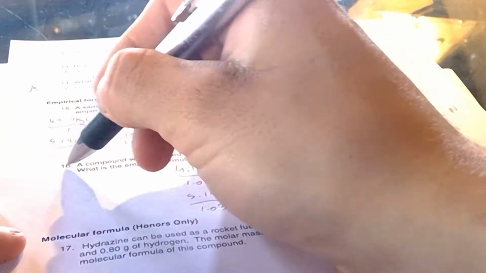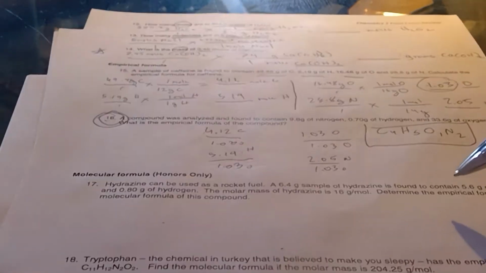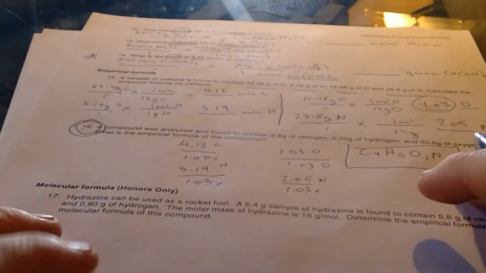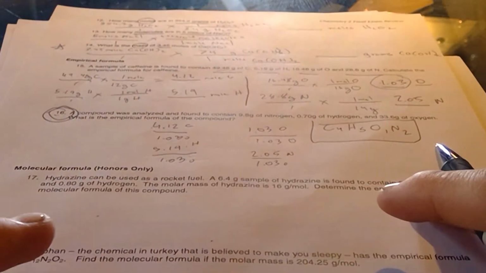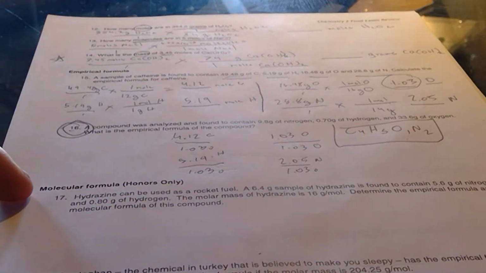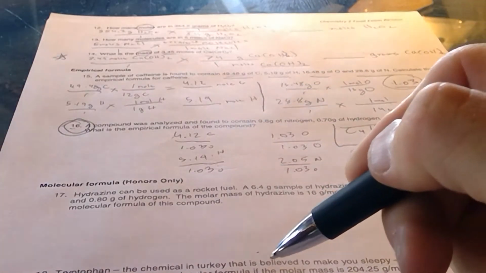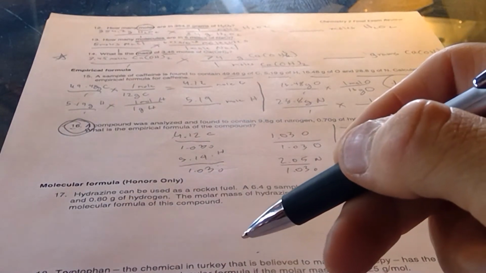Now, obviously what I've done is I've run out of space. So you're going to have to do number 16 all by your lonesome. Sorry about that. All right, let's move on to my second favorite. Actually, this is my favorite because this requires the most amount of work. Which is the molecular formula. So remember we did empirical, and then molecular formulas, right? Alrighty, so let's get into molecular formula honors.